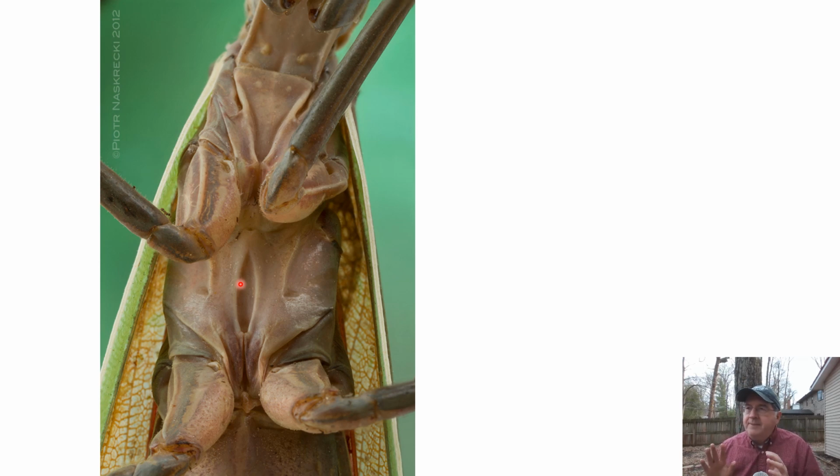So they can't really distinguish where the sound is coming from. It's coming from my left, it's coming from my right, but they can detect that there's a bat in the vicinity and take evasive maneuvers in order to avoid being crunched by a bat's mandible.